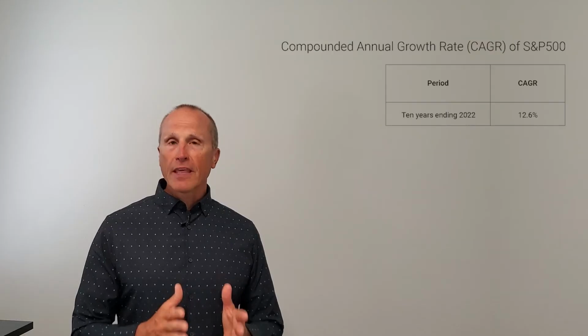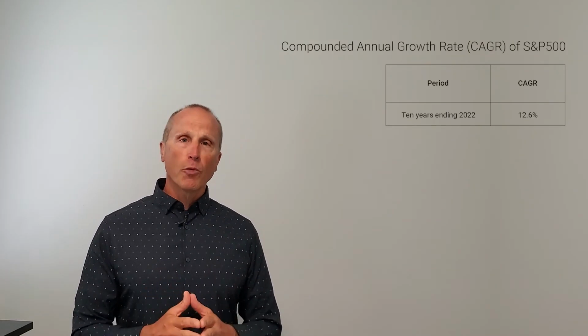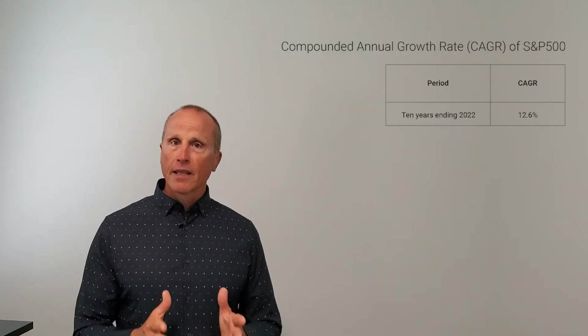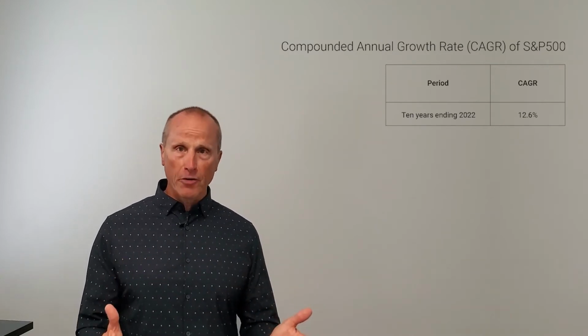Okay, now after reviewing the insights presented by those graphs, let's review some important concepts that we all need to keep in mind. First and foremost, it's important to understand that investing is more of a long-term endeavor. Thus, what the market does in any given year should be completely irrelevant to us. Over the past decade, ending in 2022, the S&P 500 has returned a compounded annual growth rate of 12.6%, which is great. However, that's only for those who remained invested throughout the entire period.